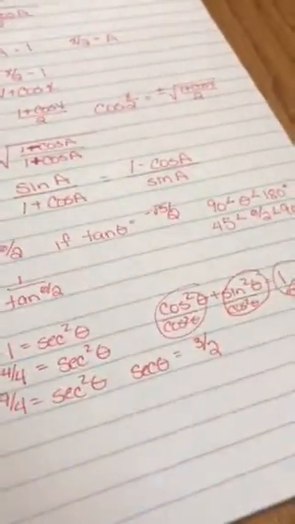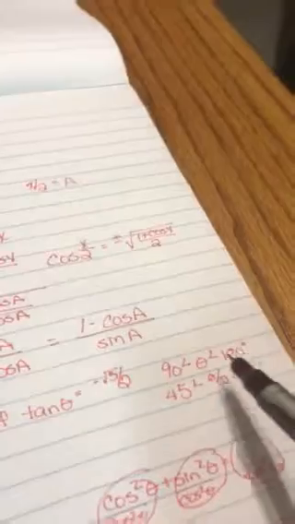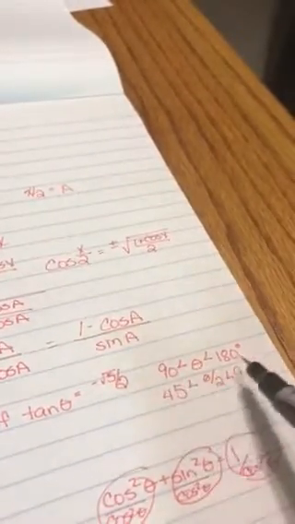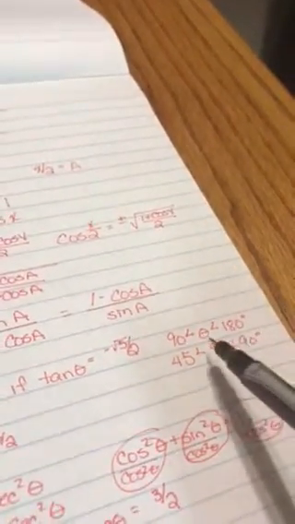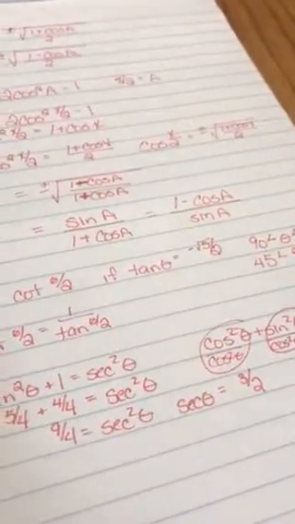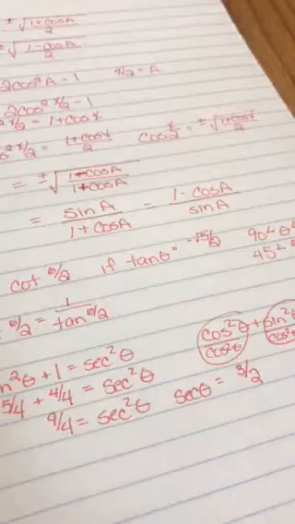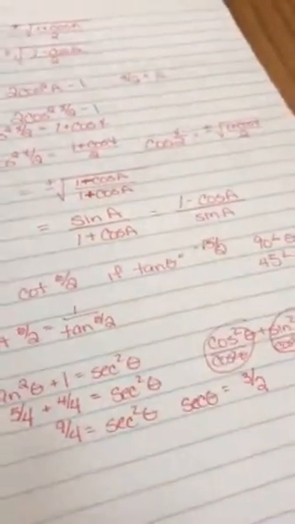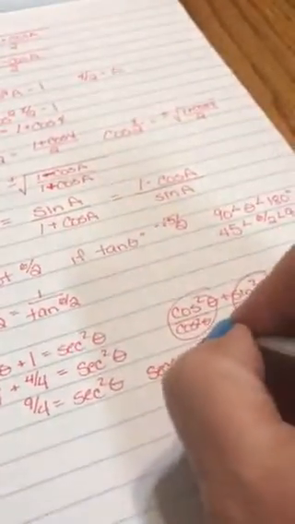But instead of going ahead and writing both of them, theta was between 90 and 180. That is in quadrant 2. In quadrant 2, sine is positive and cosine is negative. Secant is the reciprocal of cosine, so secant is negative.